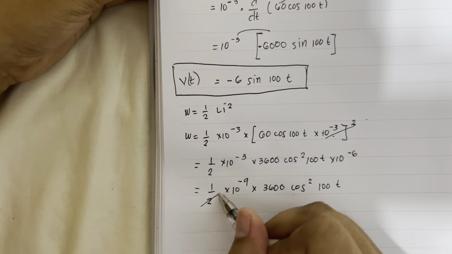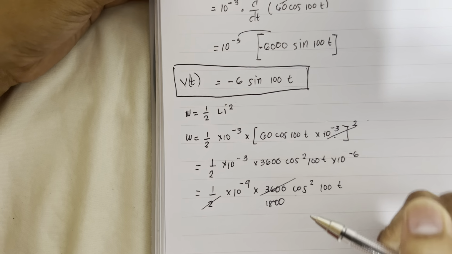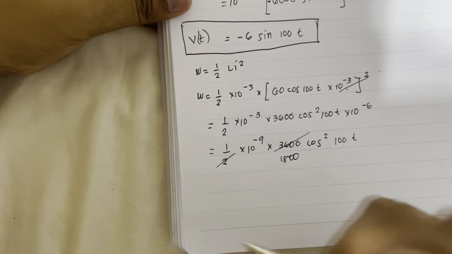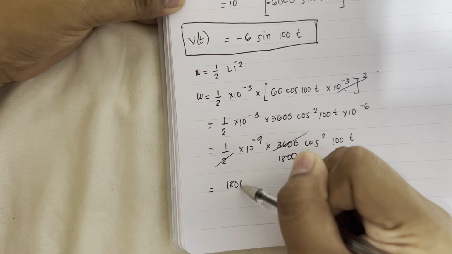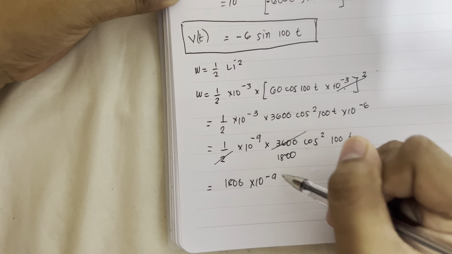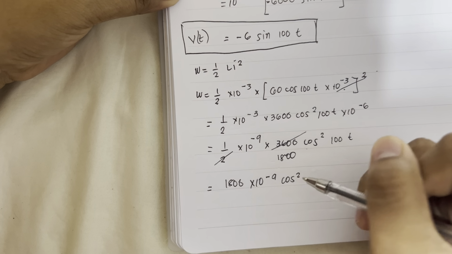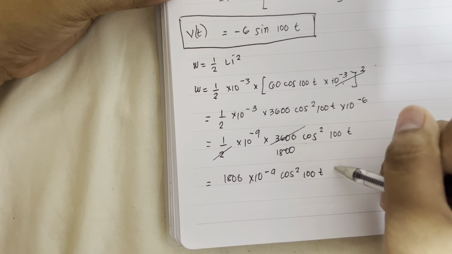We could cancel this out and we will get 1,800 times 10 to the negative 9 cos squared 100t joule.